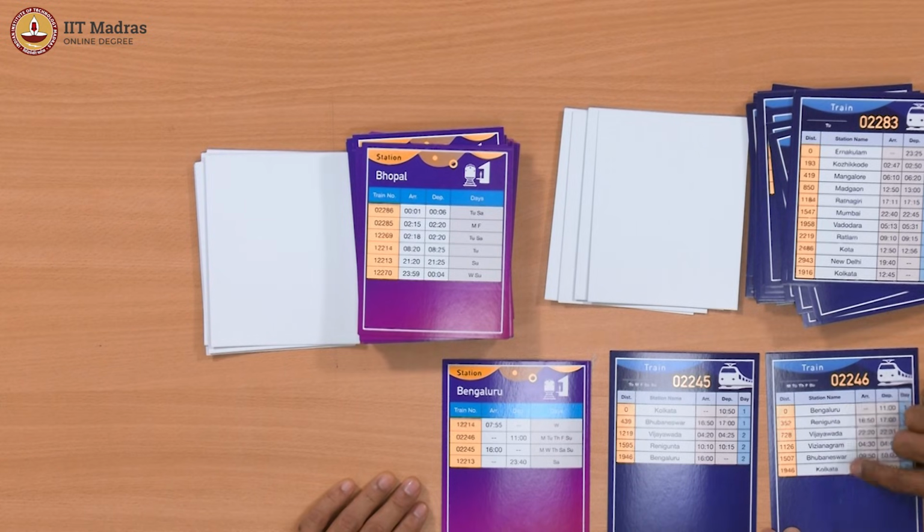So what do you want to find? Oh, Bhubaneswar is there. Yeah. Bangalore, Renigunta, Vijayawada, Vijayanagaram, Vijayawada, I guess. No, Vijayawada, Vijayanagaram. This is Vizag. Vizag? Yeah, I think so. Yeah.